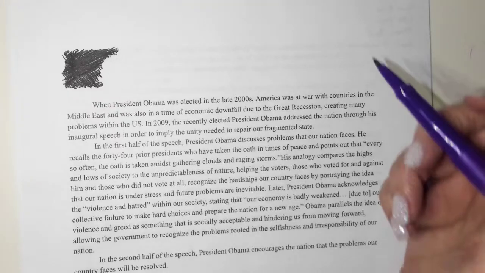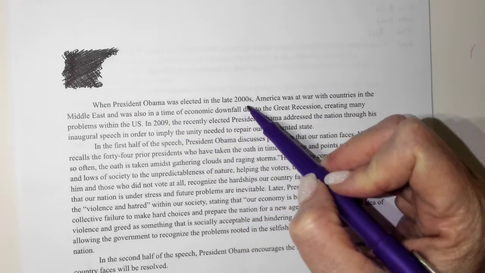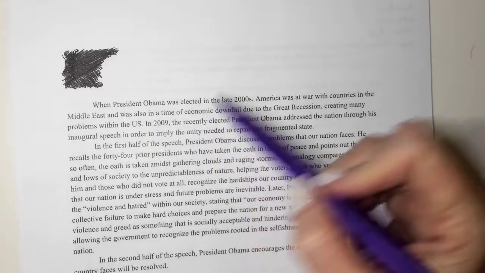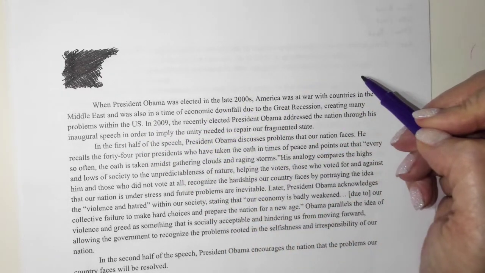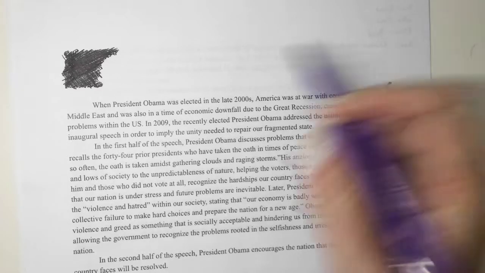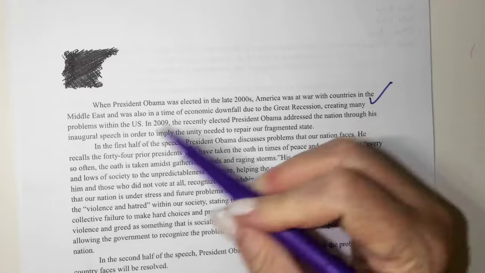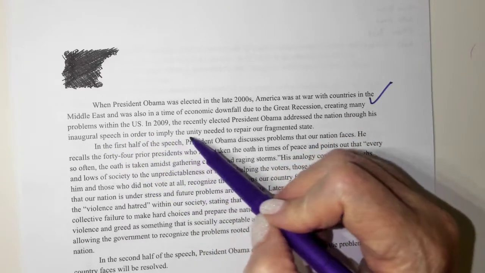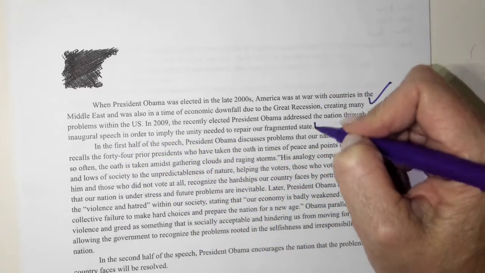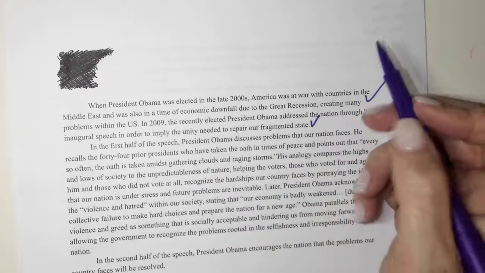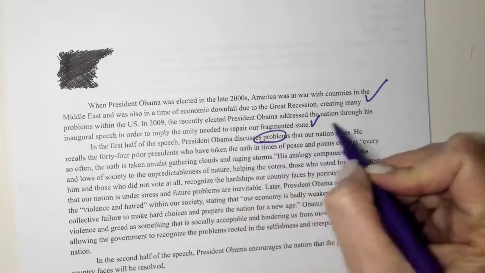All right, here we go. When President Obama was elected in the late 2000s, America was at war with countries in the Middle East and was also in a time of economic downfall due to the Great Recession, creating many problems within the U.S. In 2009, the recently elected President Obama addressed the nation through his inaugural speech in order to imply the unity needed to repair a fragmented state.